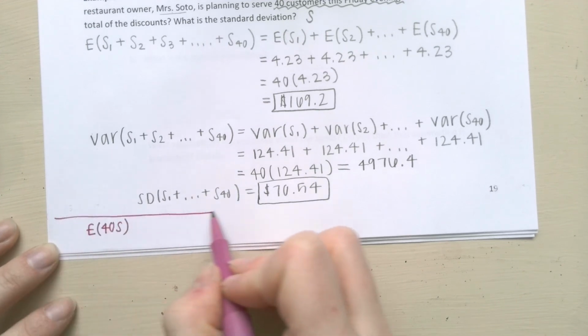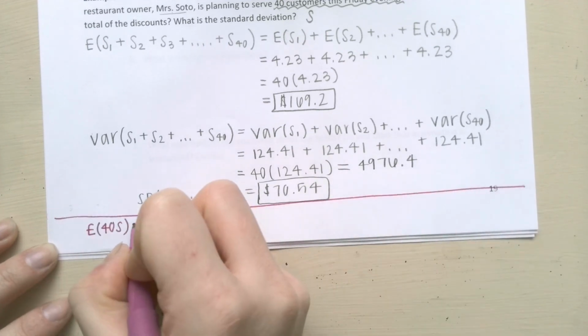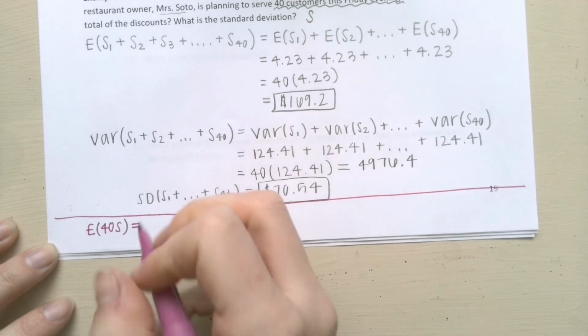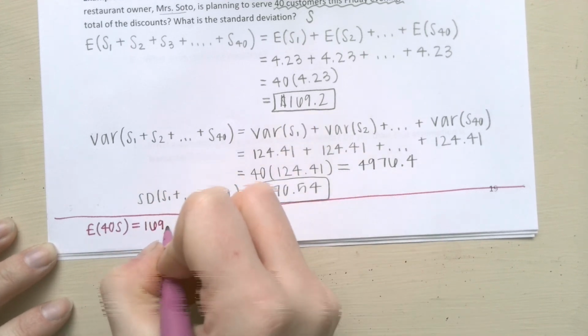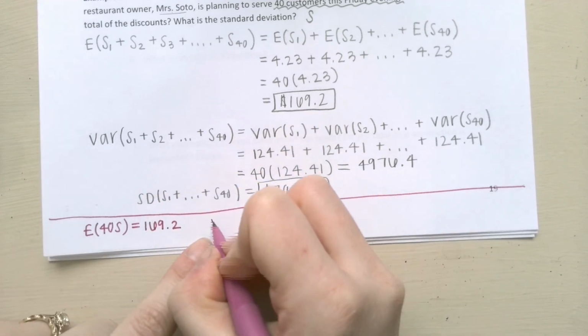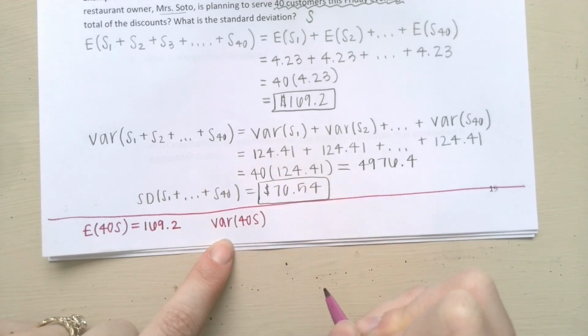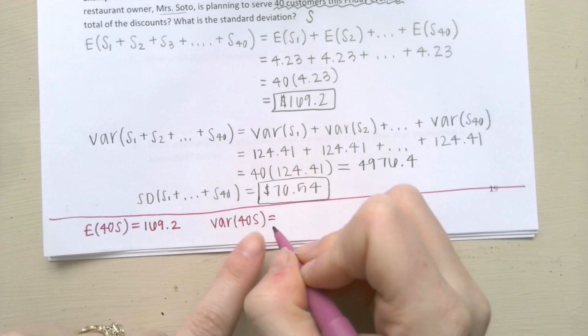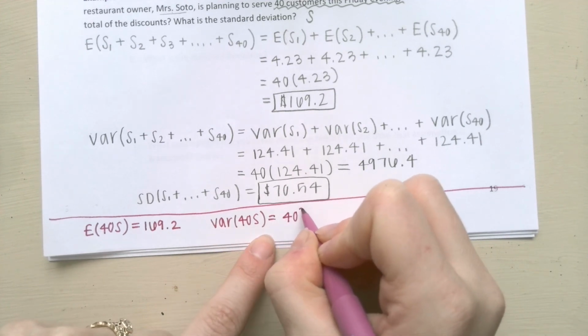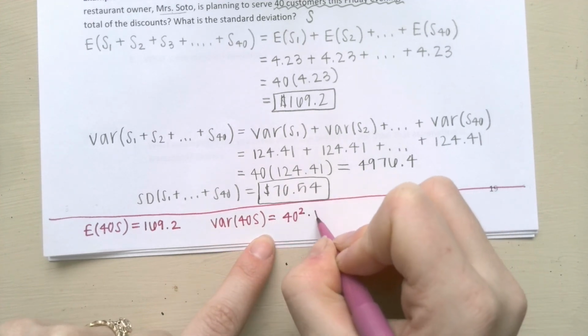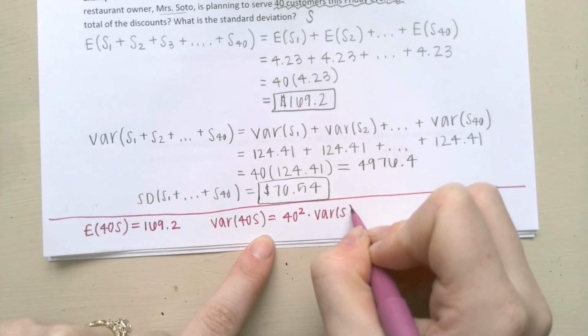If it was 40 times the customer, then yes, my expected value would still be the same. But variance would look different if we were doing 40 times that discount. Because remember, with that variance, I would have to take 40 and square it before I multiply by the variance.